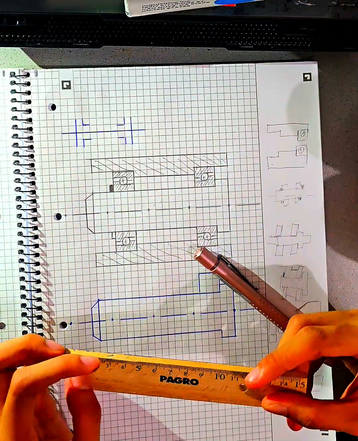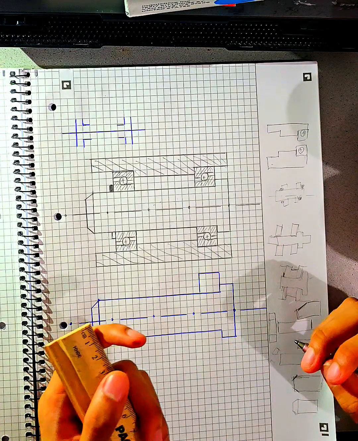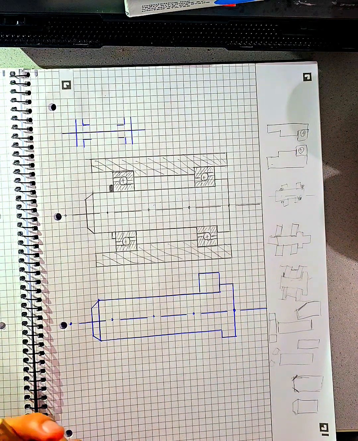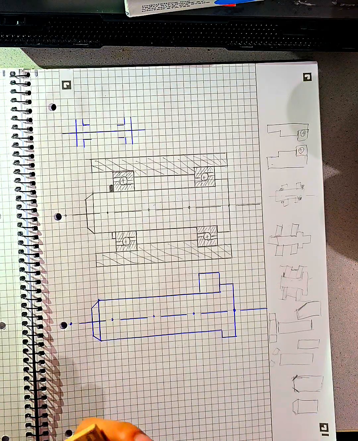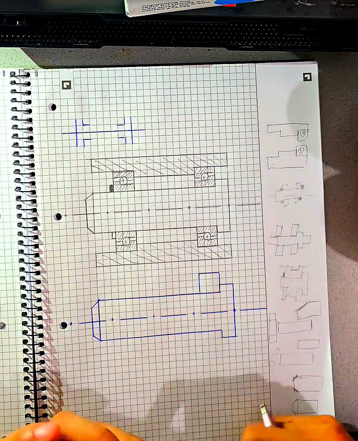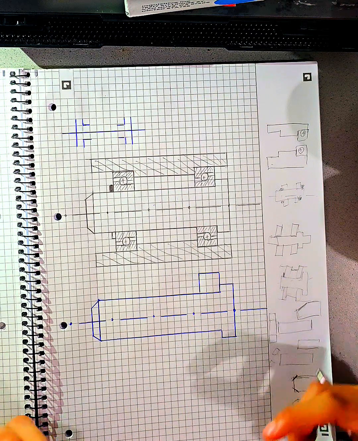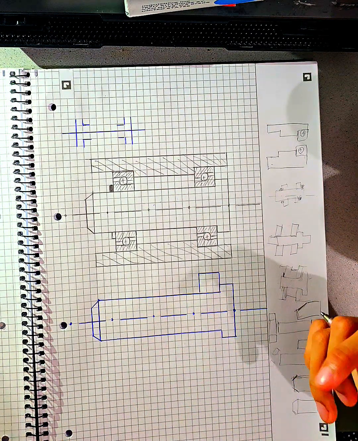But it is actually a little more difficult in real life. When you're assembling a gearbox in real life, it is easier to get the bearing into the housing first and then put the shaft in.